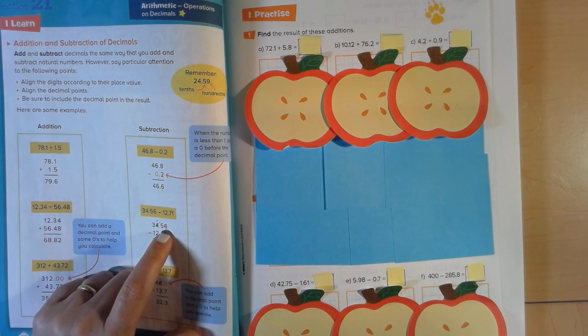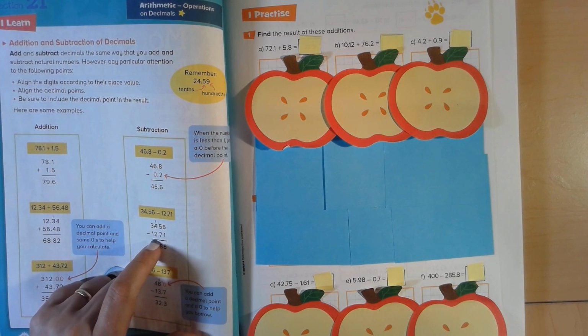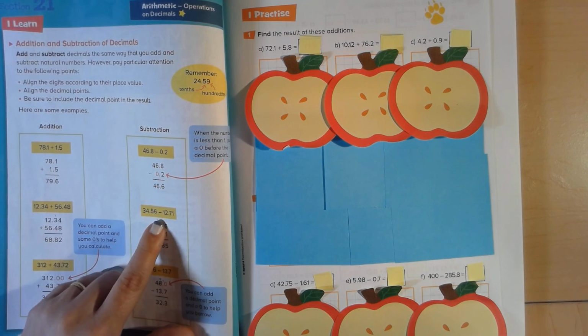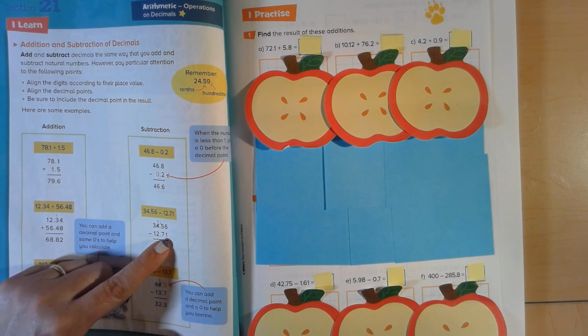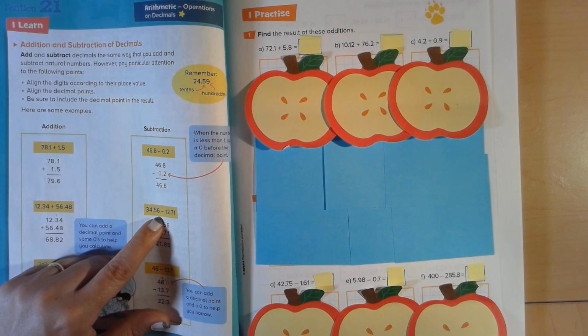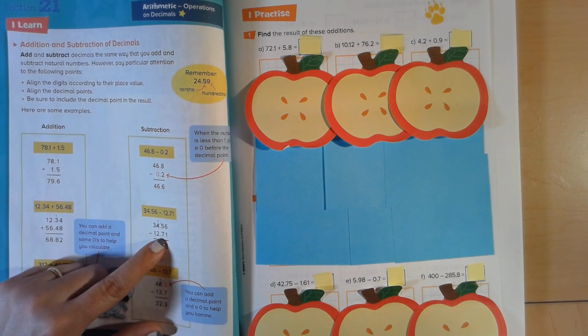34 and 56 hundredths take away 12 and 71 hundredths. So if I have 6, can I take away 1? Yes. The answer is 5. If I have 5, can I take away 7? No, you need to regroup.